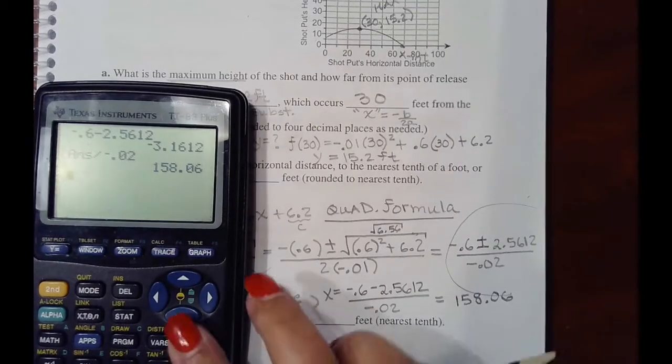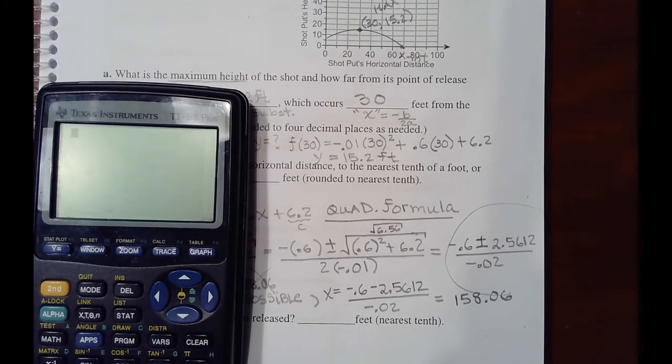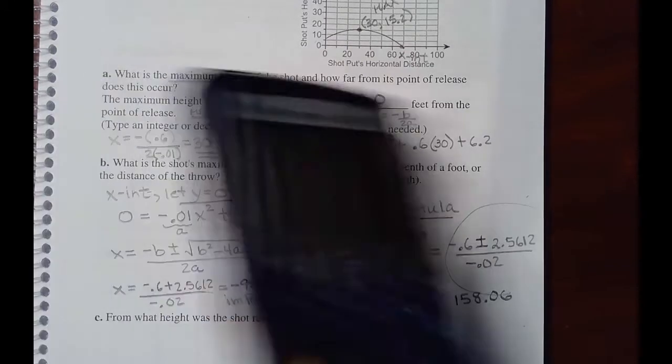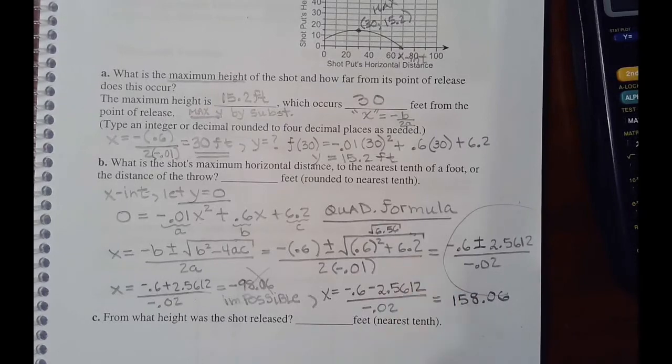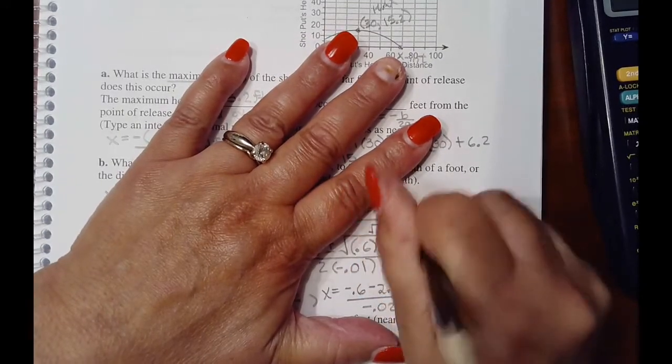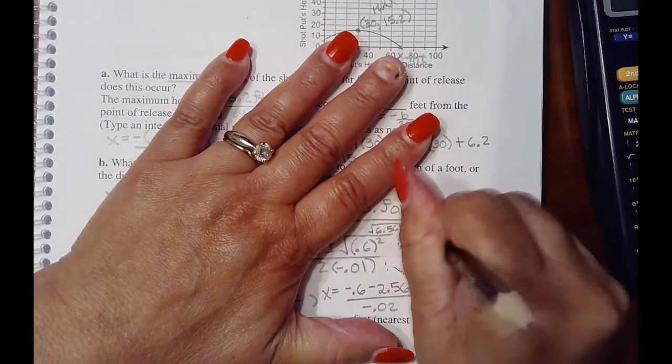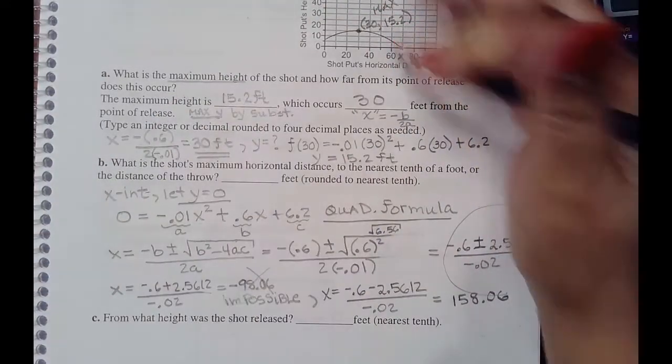Okay, I want to make sure that those calculations are right. So negative 0.6, I'll make sure this is right. So 0.6 squared. Oh, there's the mistake right there. Let me fix this. Felt like there was something wrong there.